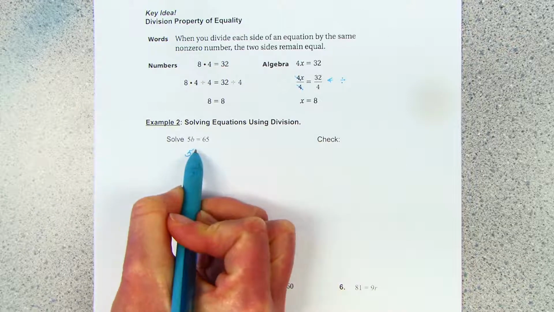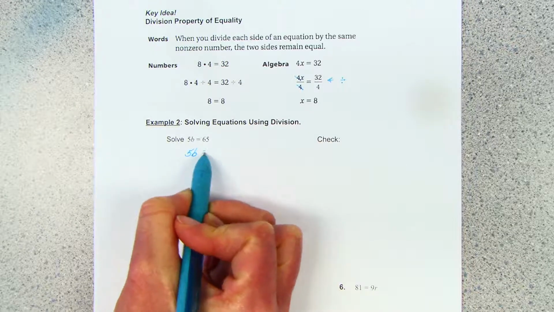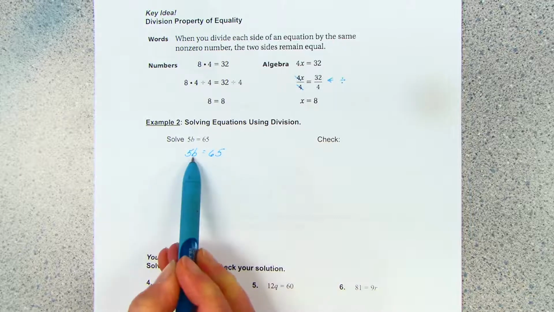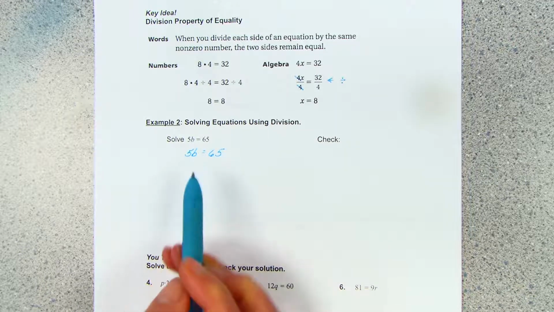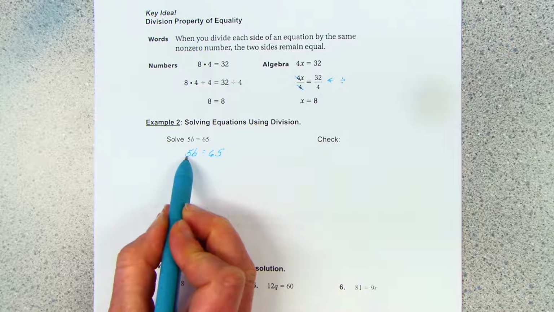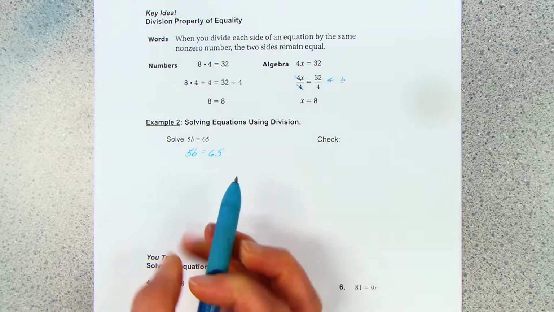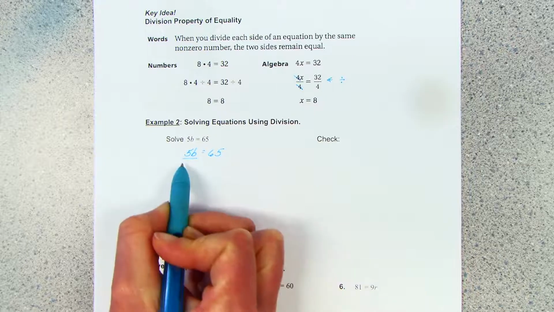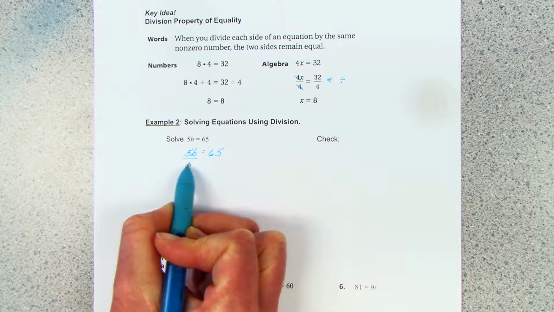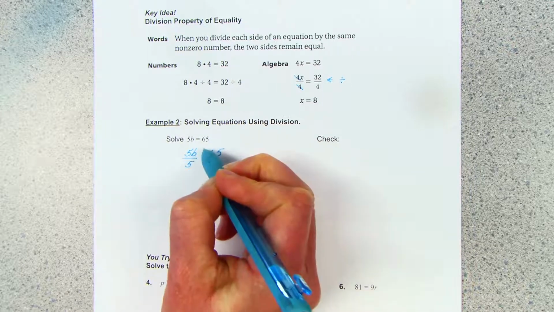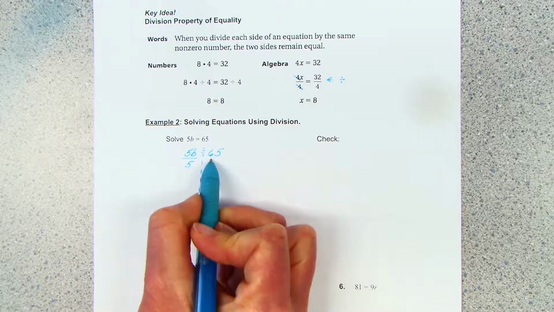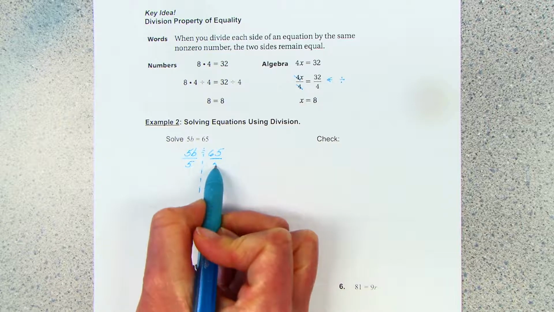Look at some examples. I've got 5b equals 65. Find the variable. That's a b, not a 6. This says 5 times b, so the opposite of multiplying is dividing. So I'm going to divide that by 5. And remember, whatever you do to one side, you have to do the same thing to the other side.